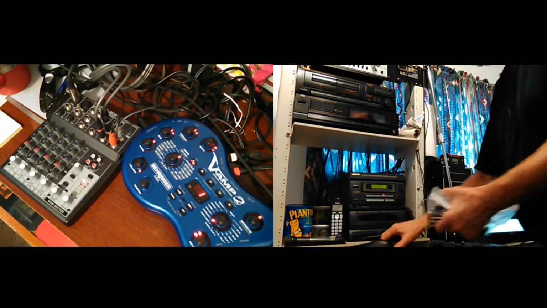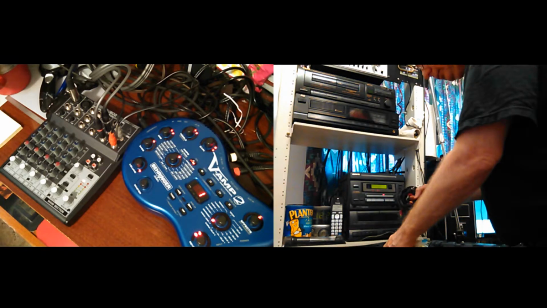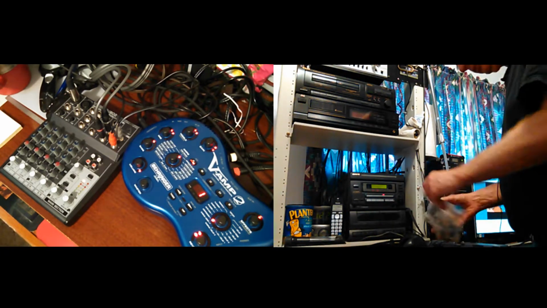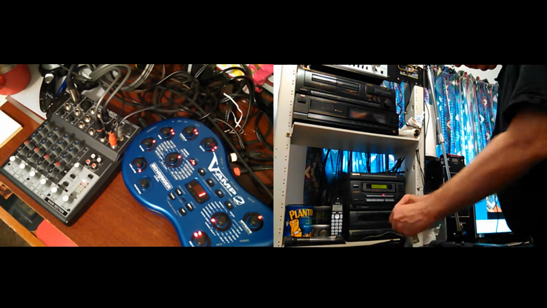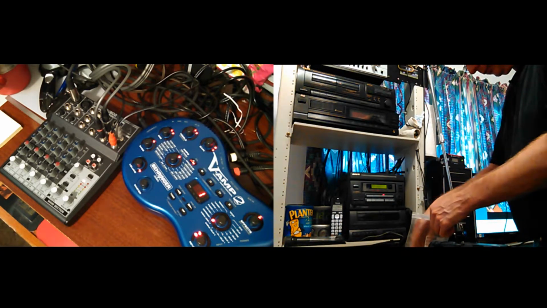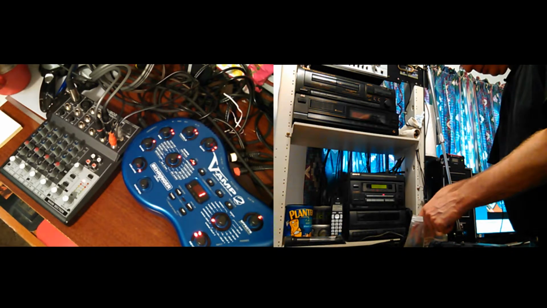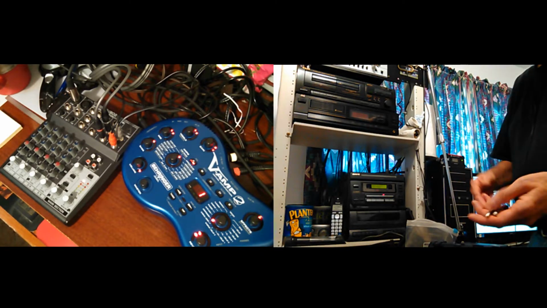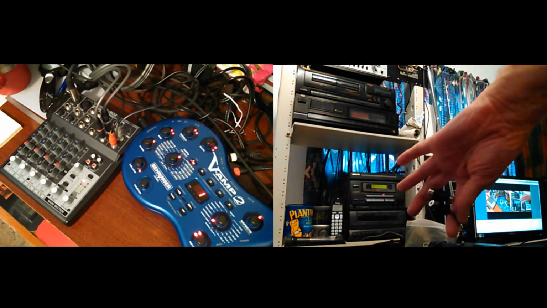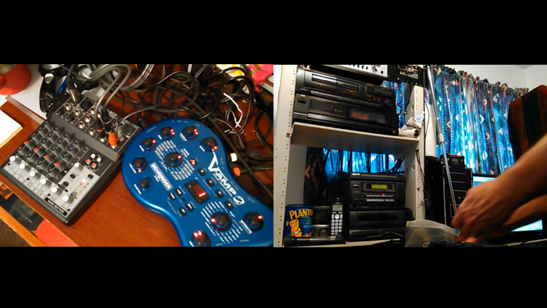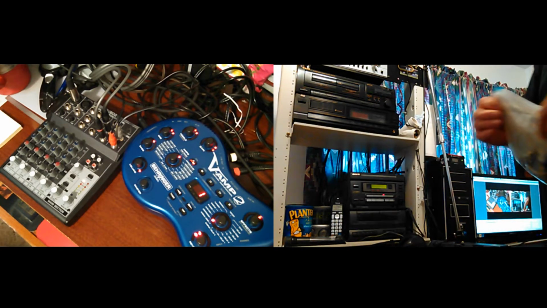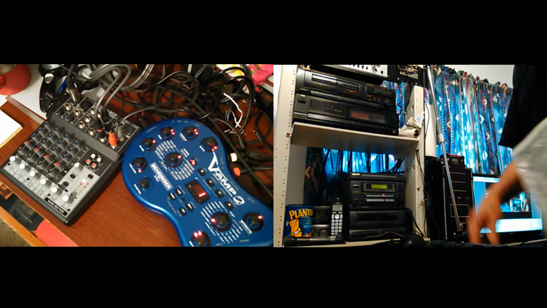Okay. Quarter inch. Okay, yeah, so two more of these RCA to 1/4 inch adapters. Put them on one end.